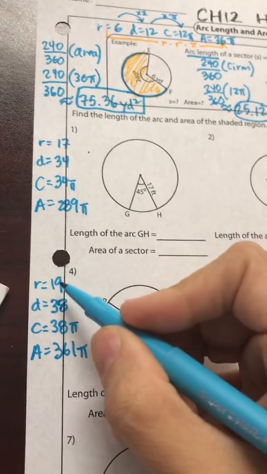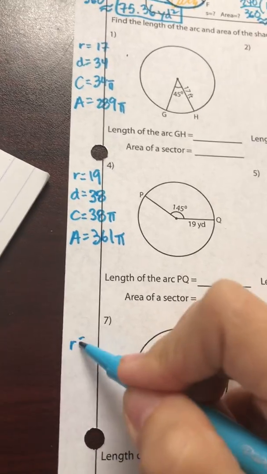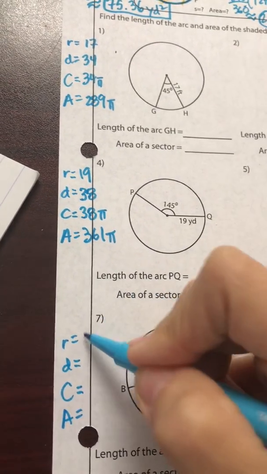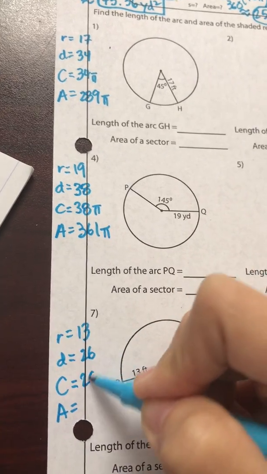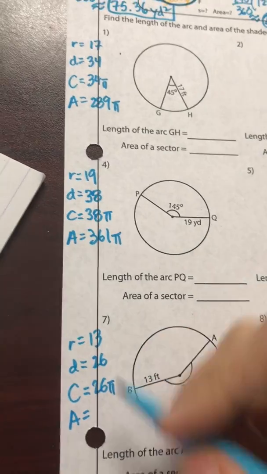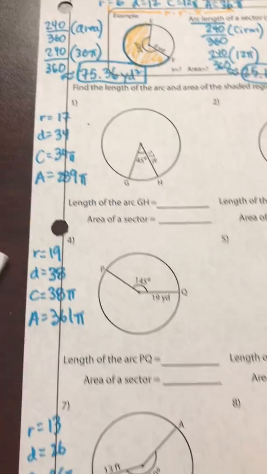I'm taking 19 times 19 to get to 361. Okay, so those are all set up.